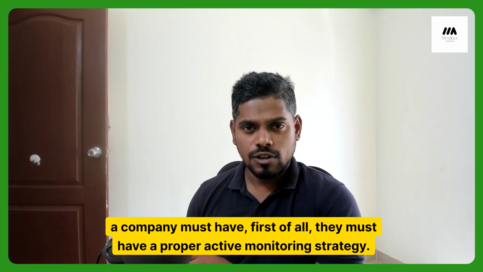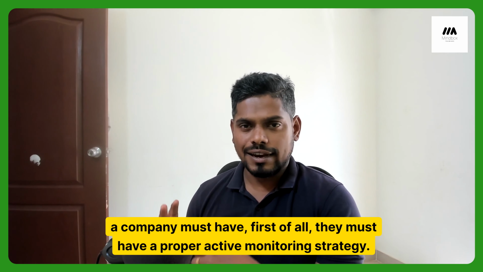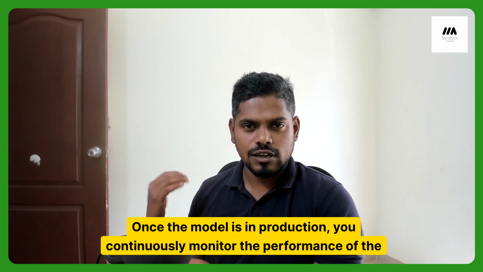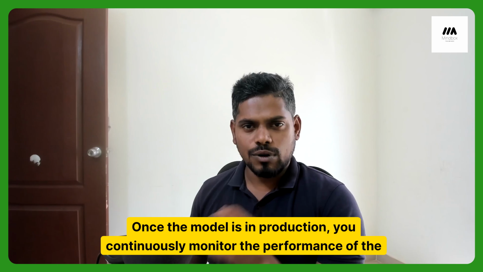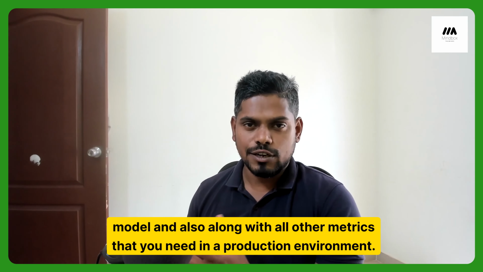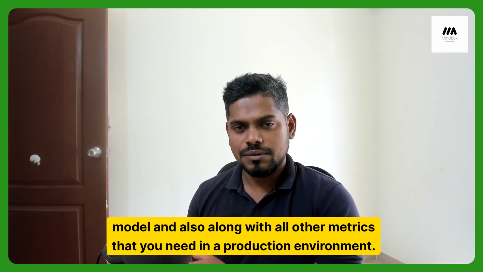A company must, first of all, have a proper active monitoring strategy. Once the model is in production, you continuously monitor the performance of the model, along with all other metrics that you need in a production environment.